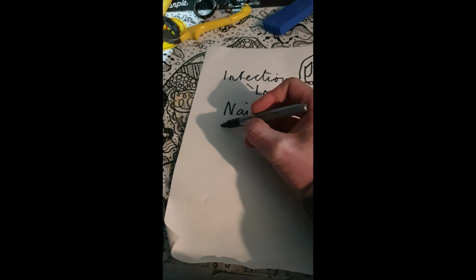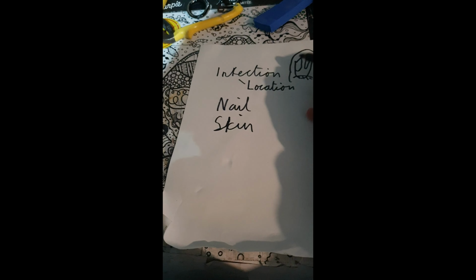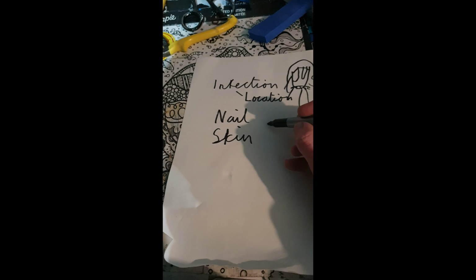The next important bit on from there is the skin, and by this I mean the skin directly surrounding. So if you take sort of a couple of inches around the nail, because this is almost certainly where the infection has come from. Nail infection gets under nails usually one of two ways.